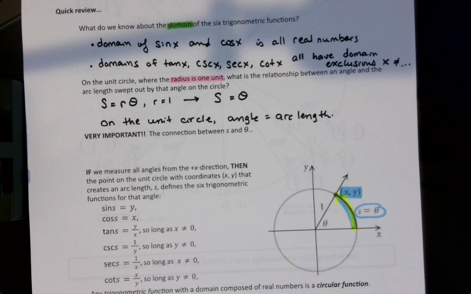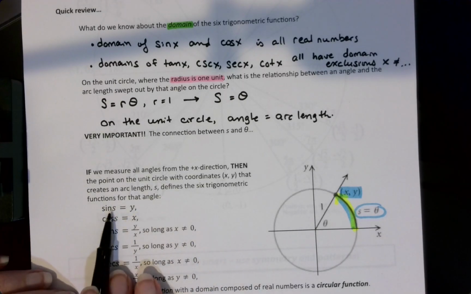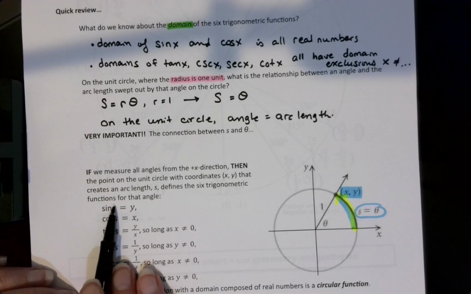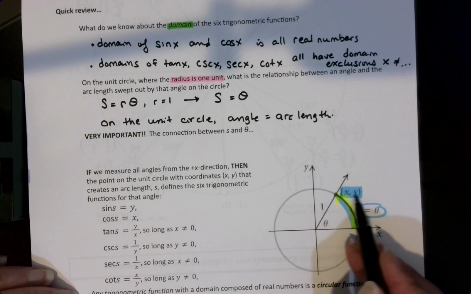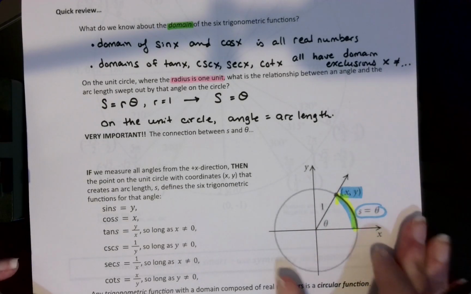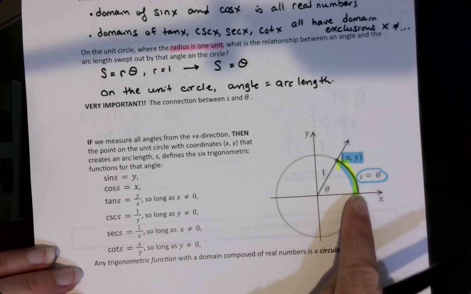Since s is equal to theta, we often will think about these in terms of theta as the input. The reason I'm not using x as the input is because x is a coordinate for the ordered pair in this diagram. The letter s is going to be a symbol here for the arc length on the unit circle or the angle.